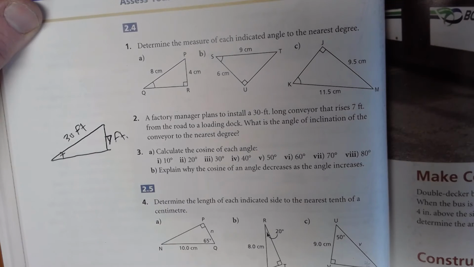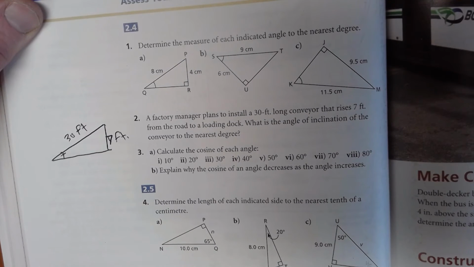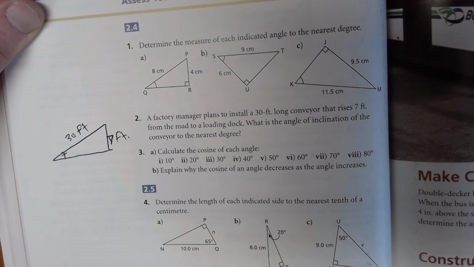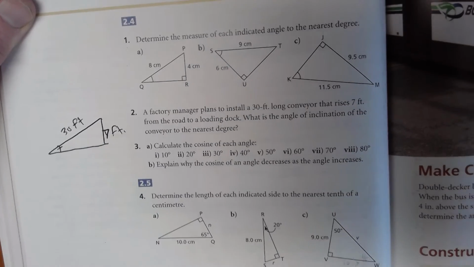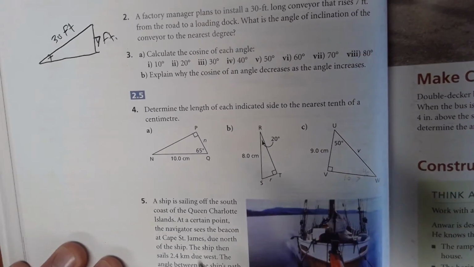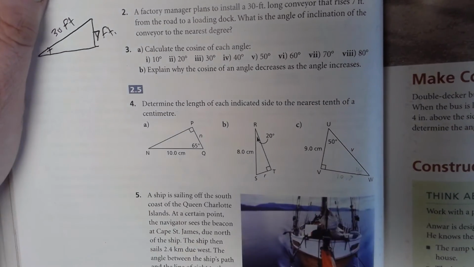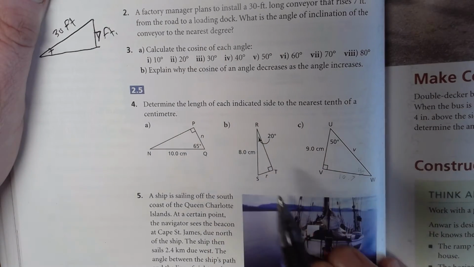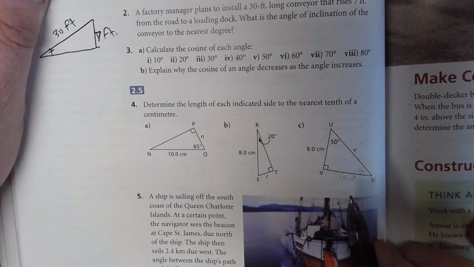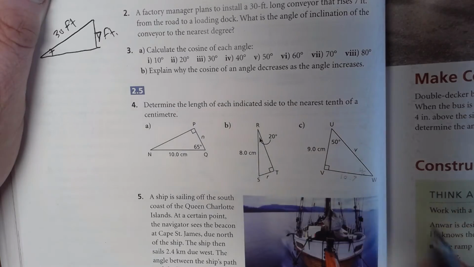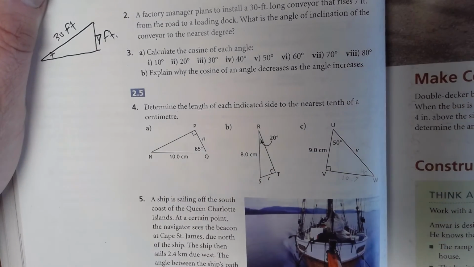So decide which ratio you're using. Use inverse. And there you go. Make sure you're showing your sketch in your book. And number 4 is just the unknown sides of triangles. So here, there's the unknown there, there, hypotenuse. So they should all be relatively straightforward to do.